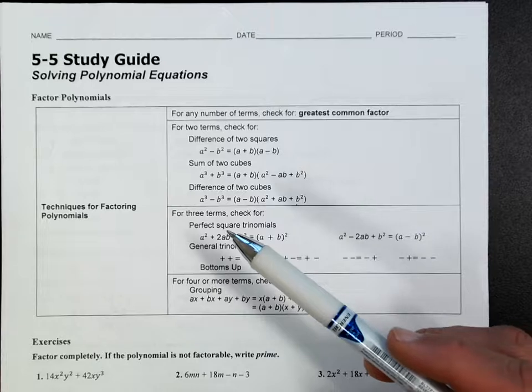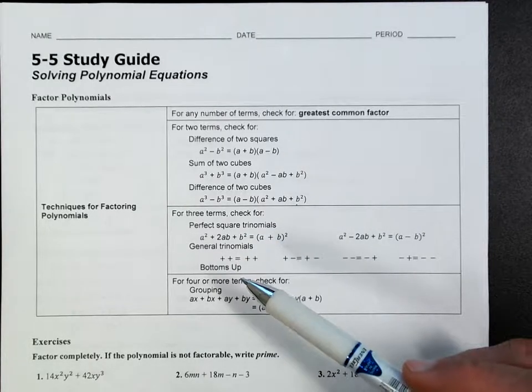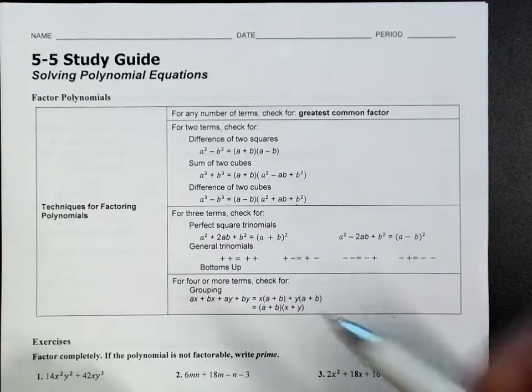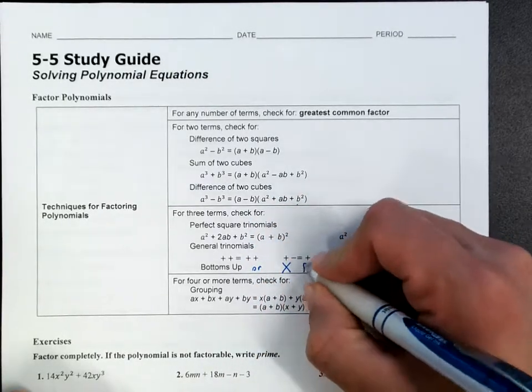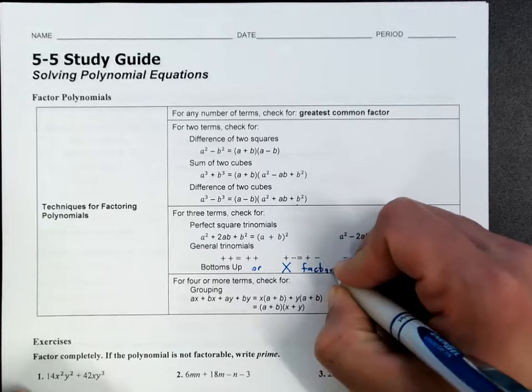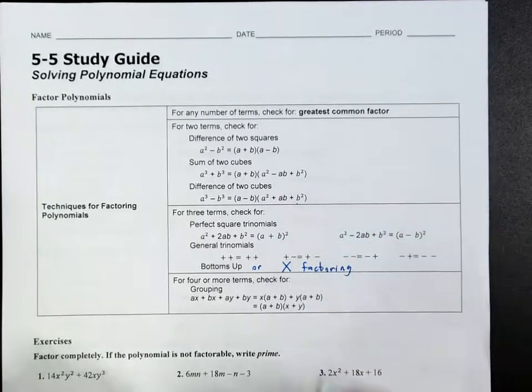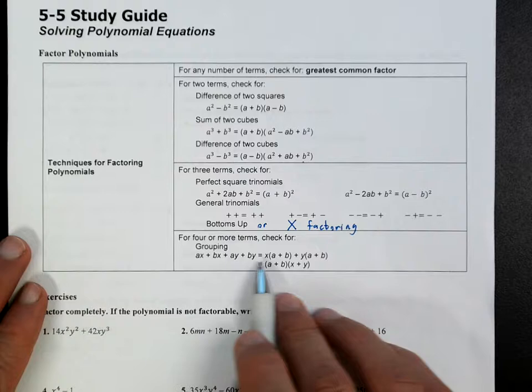We have the perfect square trinomials. We got bottoms up, or in our case, I don't know what you call it. I'm going to call it the X factoring or extreme factoring. Right, that's the same thing. And notice that they even give you the signs here. And then finally, you got factoring by grouping, or if you have 4 terms.